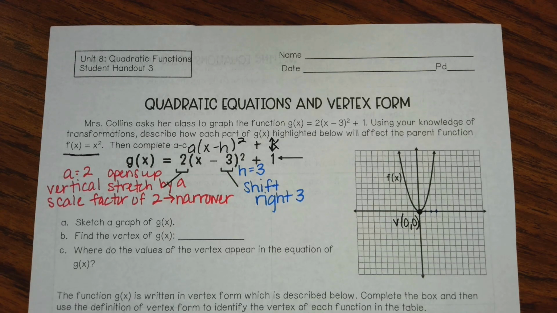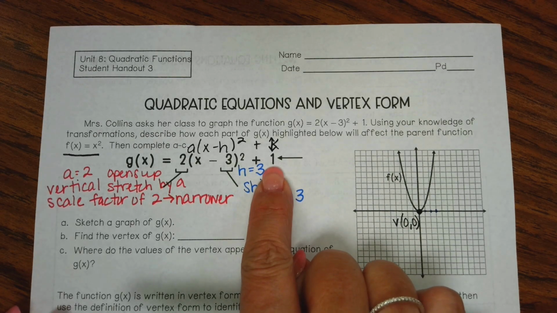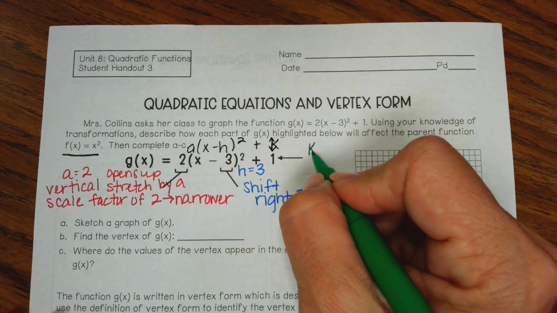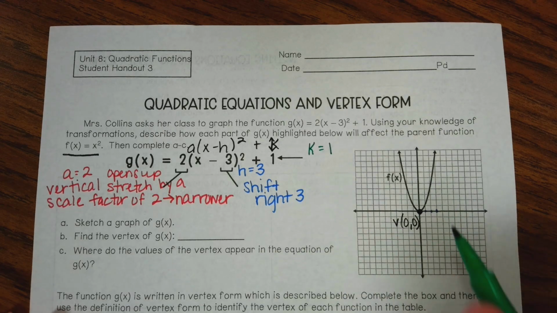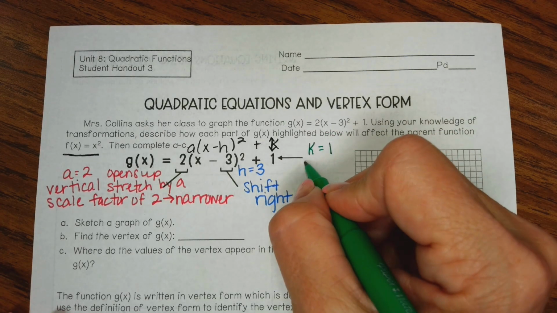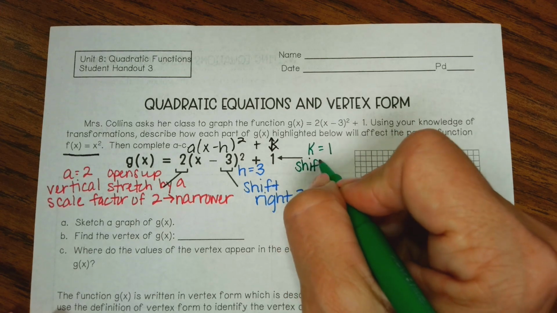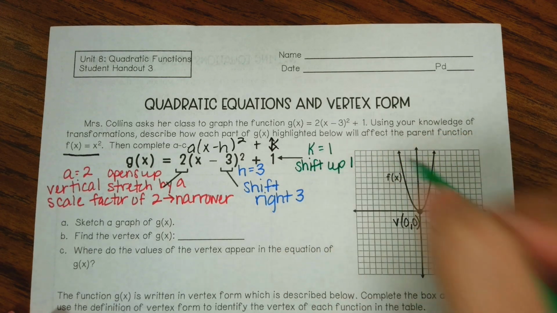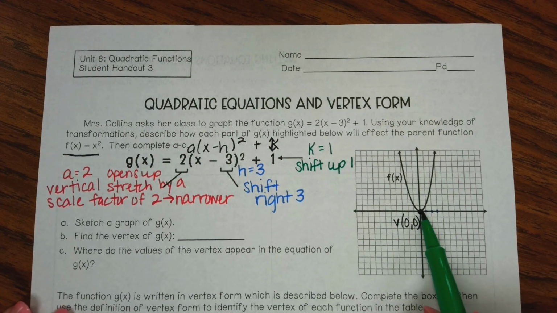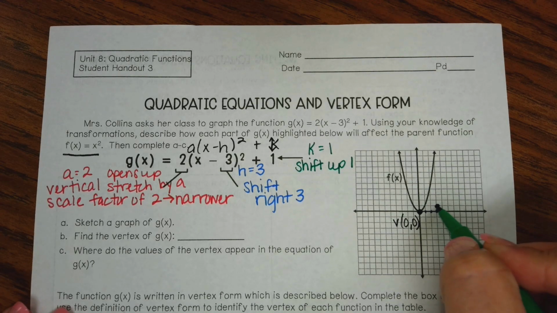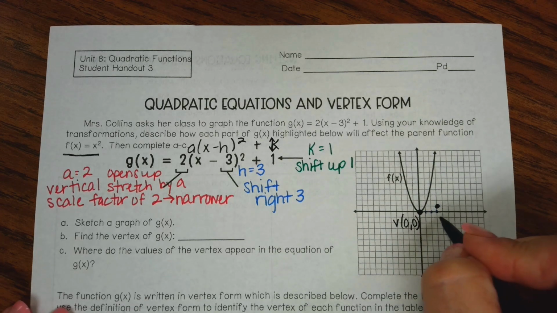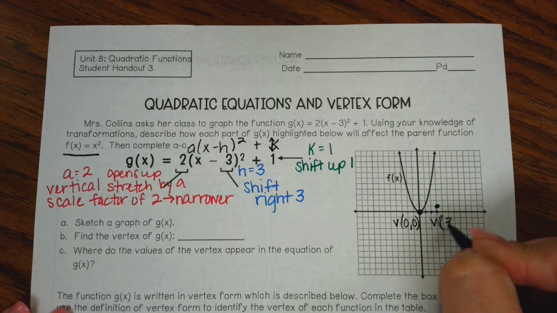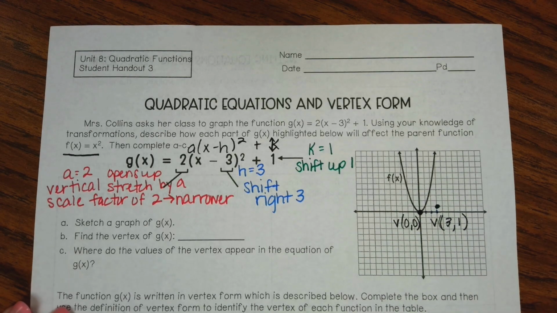All right, then the last value, they put in a 1. This is the k. So we would say k equals 1. And this is going to shift the vertex up 1. So just a second ago, we shifted it to the right, 1, 2, 3. Now we must shift it up 1. And we have a new vertex here. This vertex is going to be (3, 1).